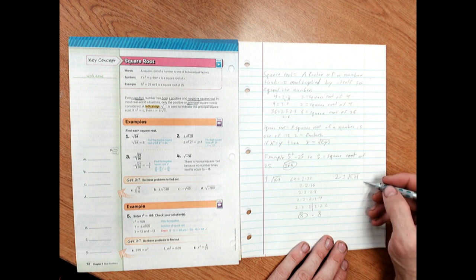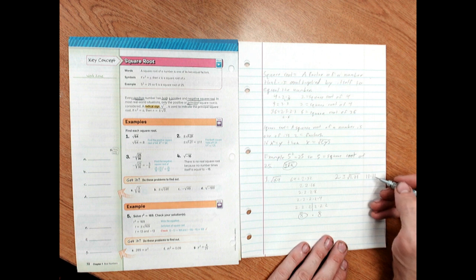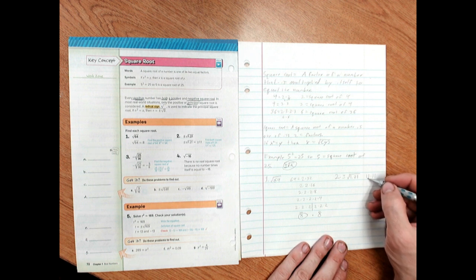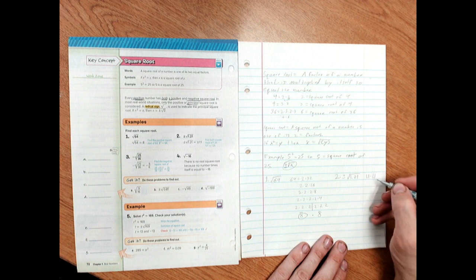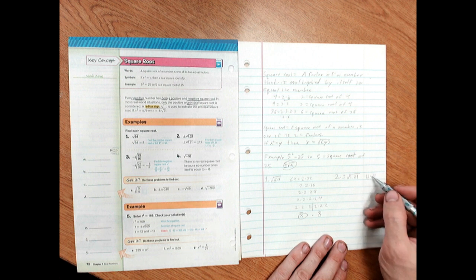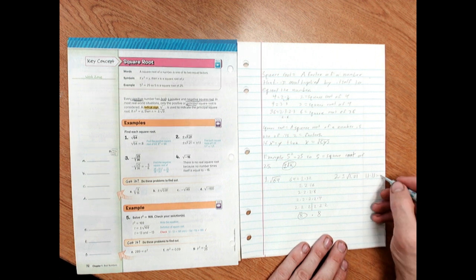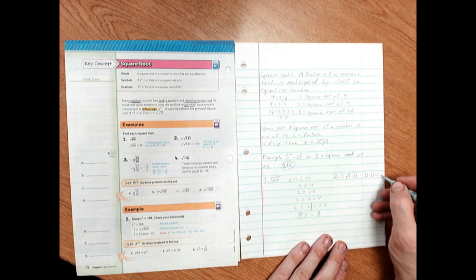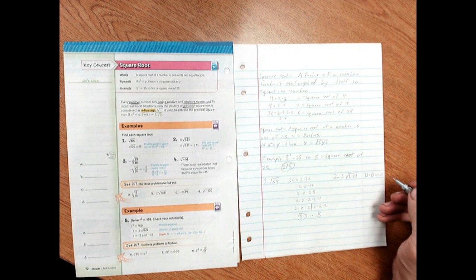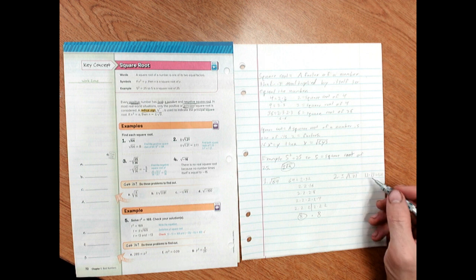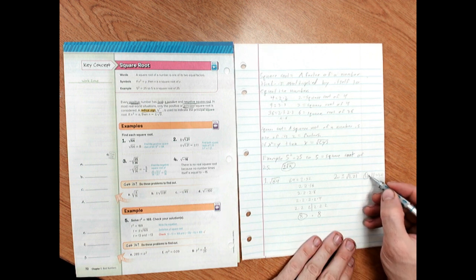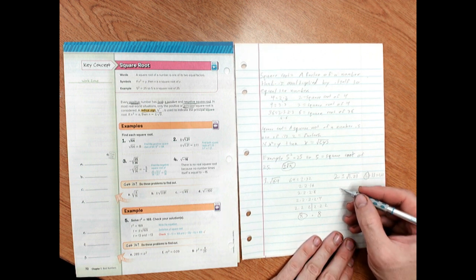Well, those of you who have been working on your multiplication tables know that 11 times 11 equals 121. So if we put a point there, 1.1 times 1.1 equals 1.21. That is our factors. What is our square root? 1.1.